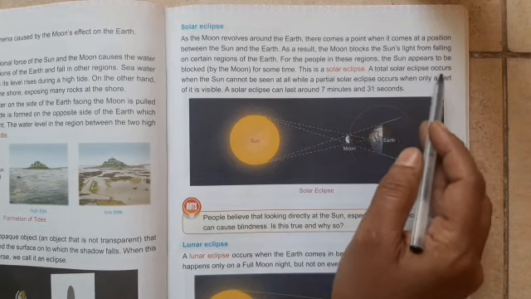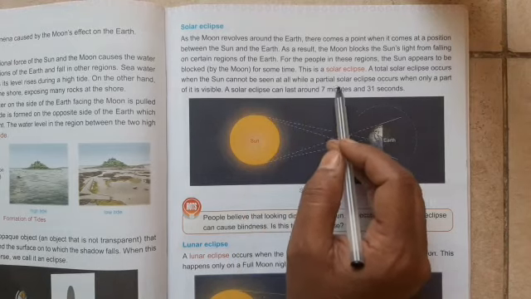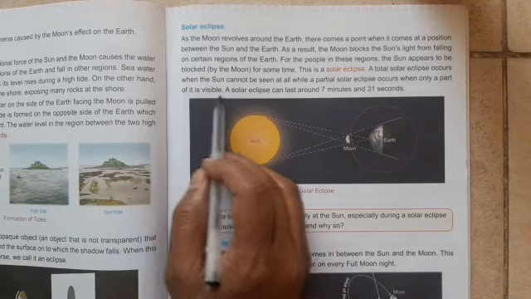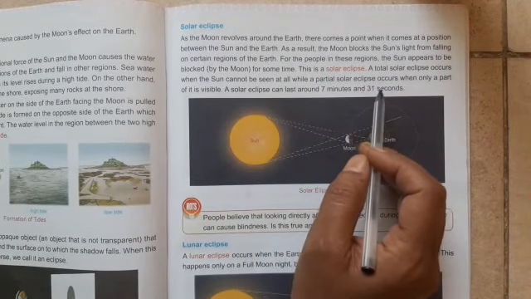A total solar eclipse occurs when the sun cannot be seen at all, while a partial solar eclipse occurs when only a part of it is visible. A solar eclipse can last around 7 minutes and 30 seconds.